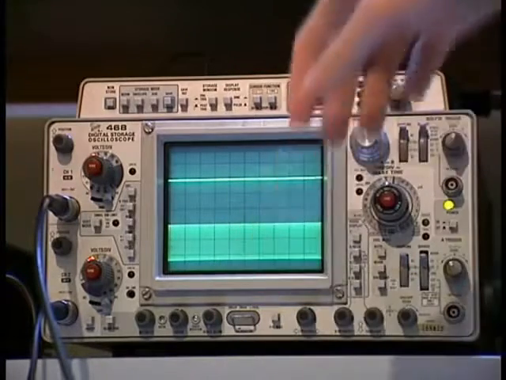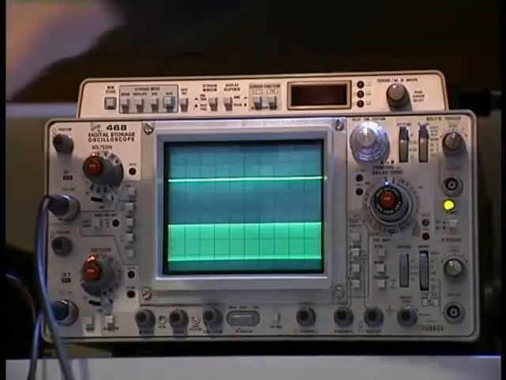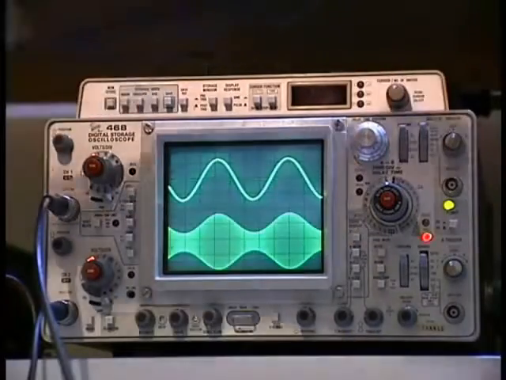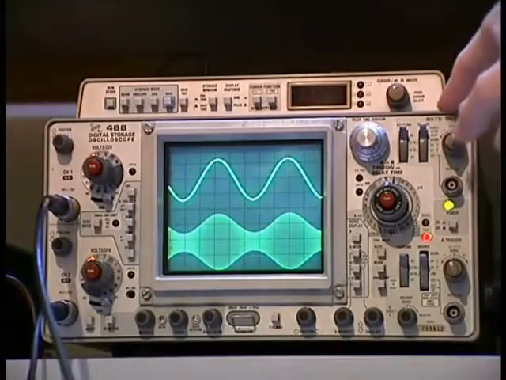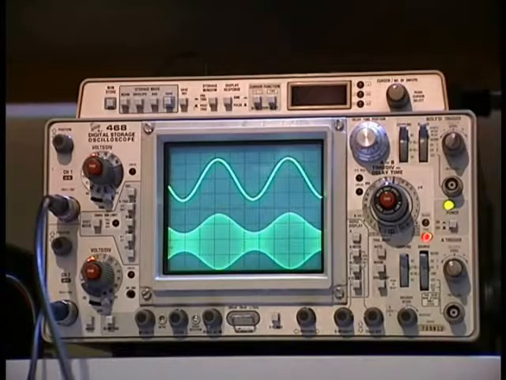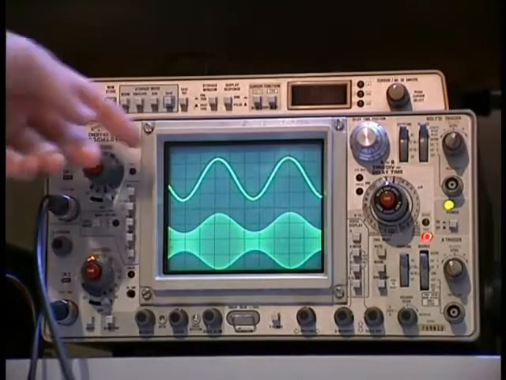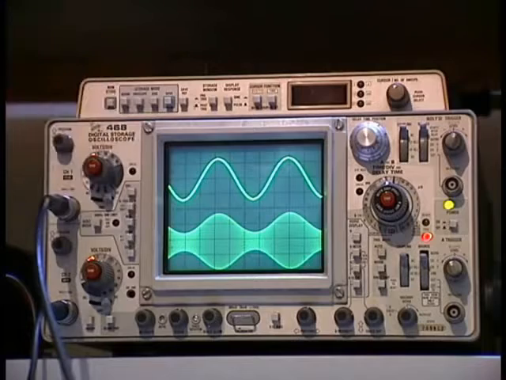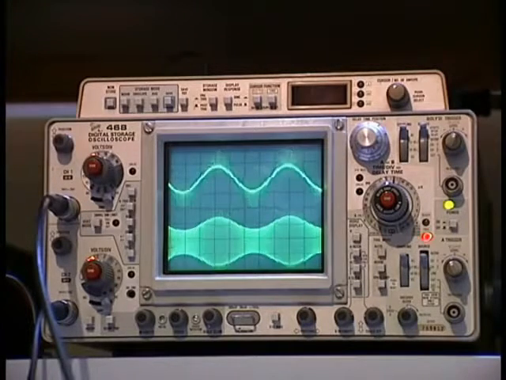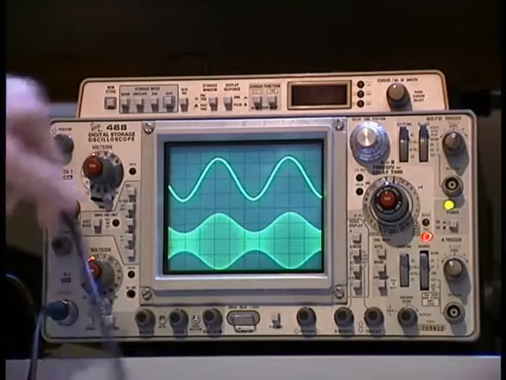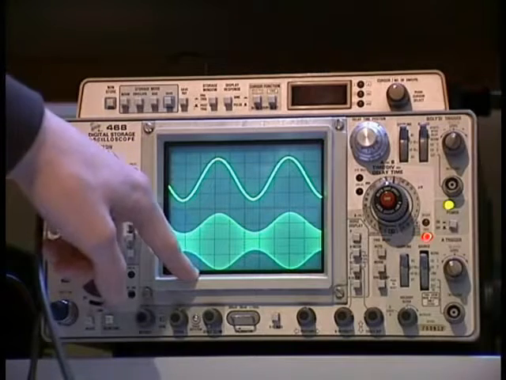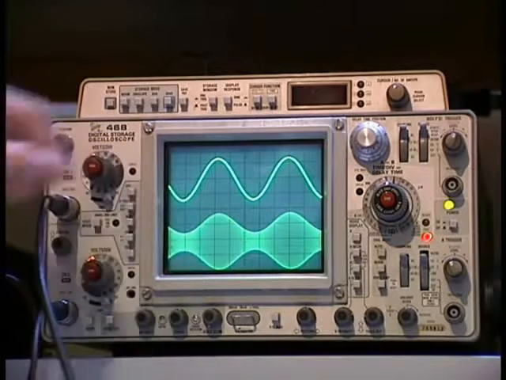And now I switch on the function generator. And you can see the amplitude modulation is working. Here you can see the input from my function generator. I can change the level, you can see here. And here you can see the modulated signal.